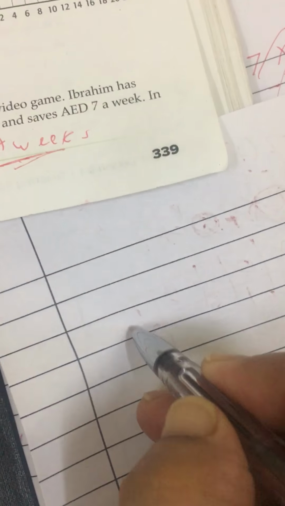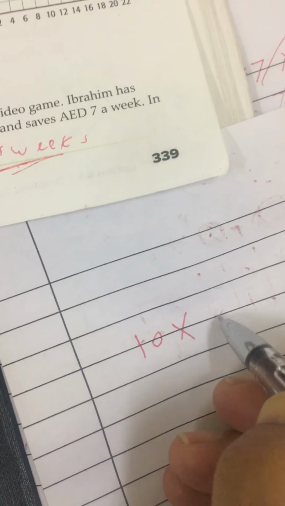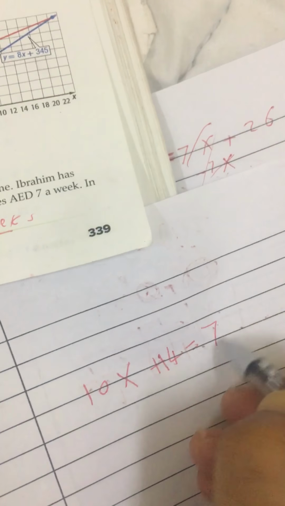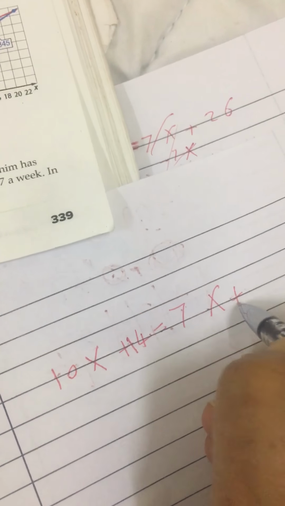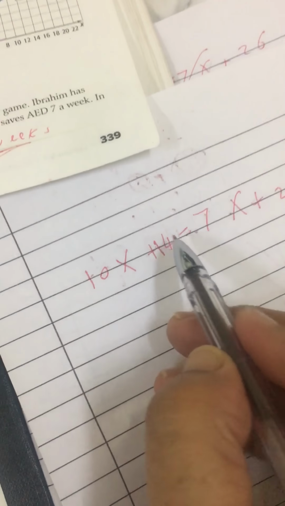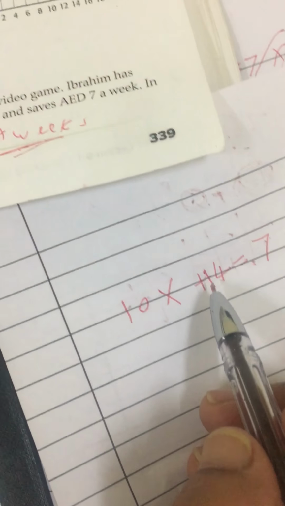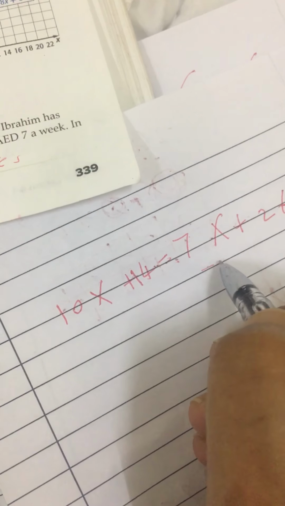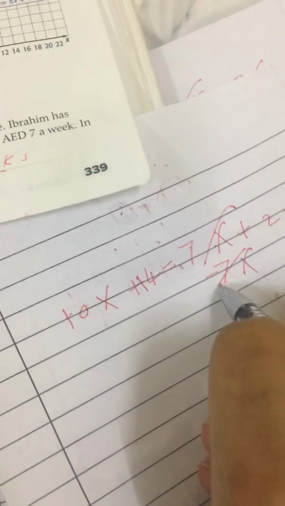So 10x plus 14 equals 7x plus 26. Okay, because they are the same, so equals. 7x is smaller, so I will add minus 7x to delete 7 minus 7.